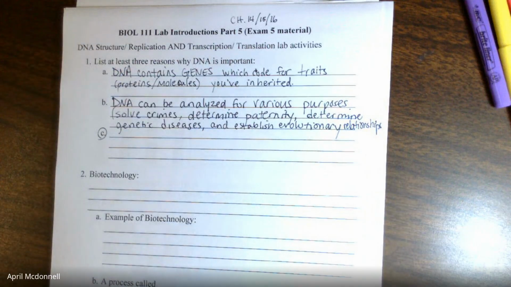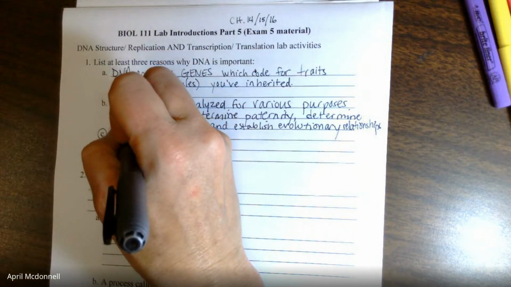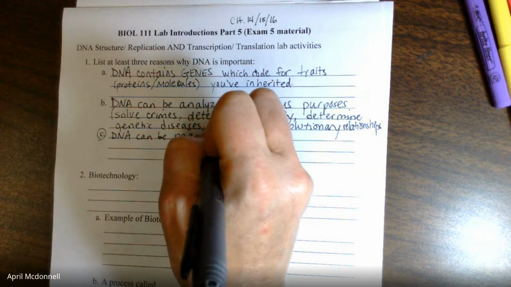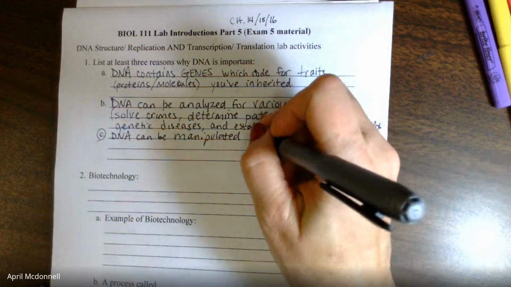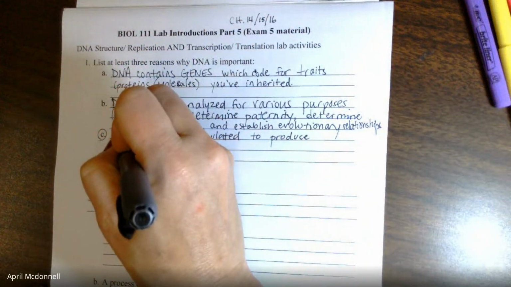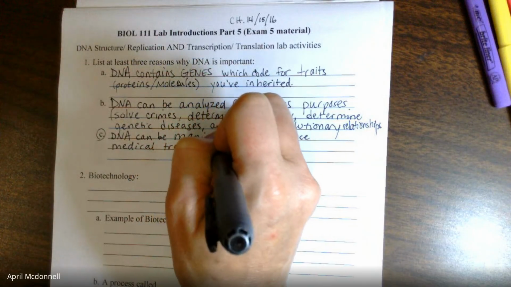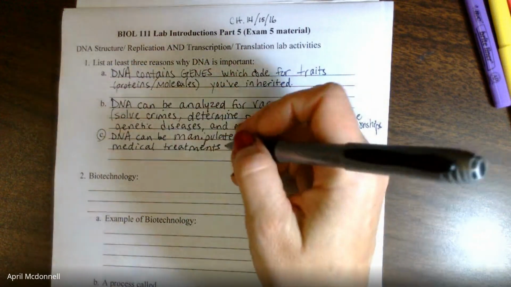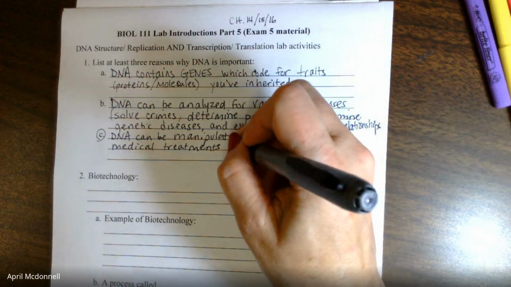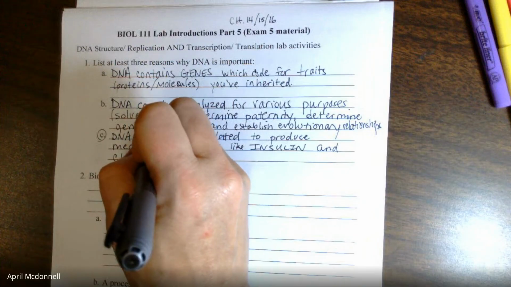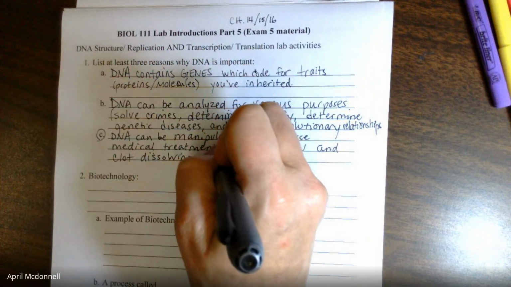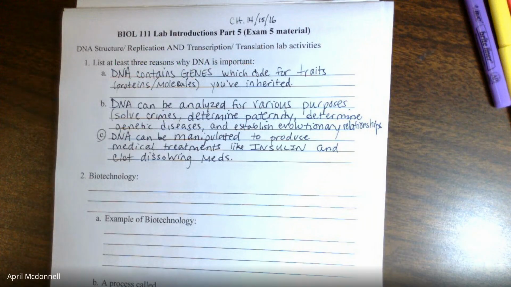Let's talk about a third reason that DNA is important. We can also manipulate DNA molecules in order to force the production of various medical treatments.